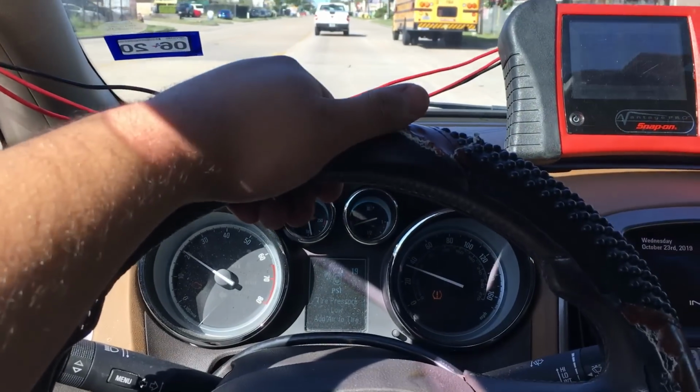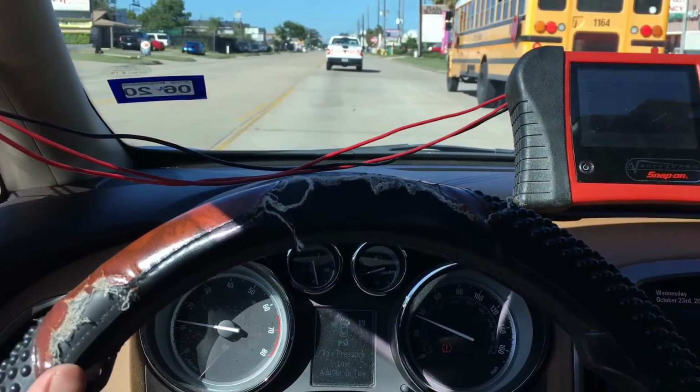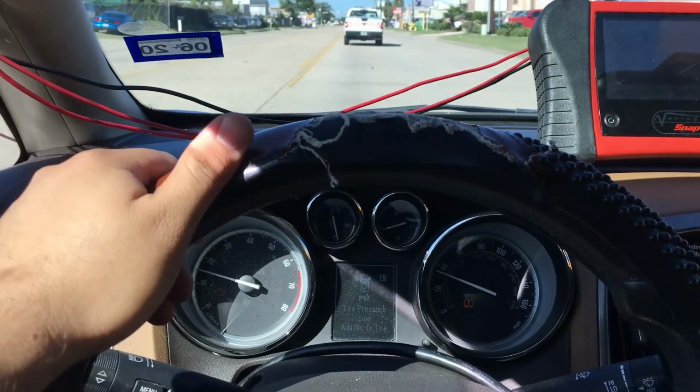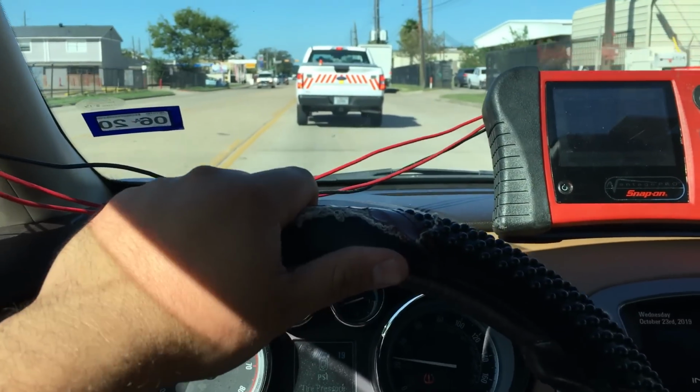All right, so we're on the road. So far the vehicle seems to be driving okay. I'm just going to keep driving it until it starts to act up, and hopefully we'll capture something on the lab scope.